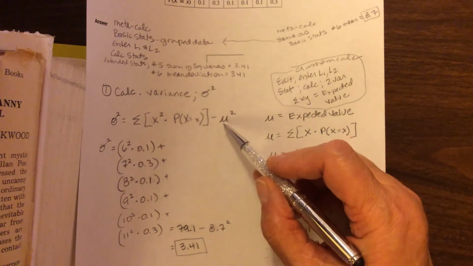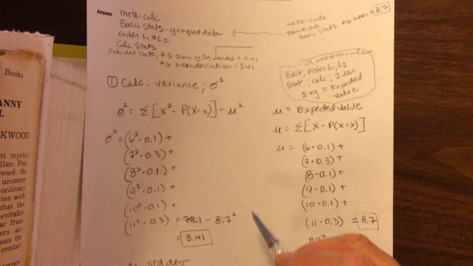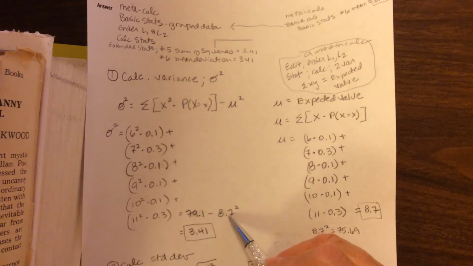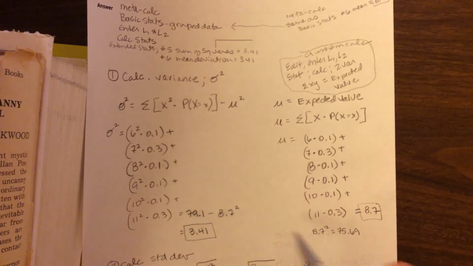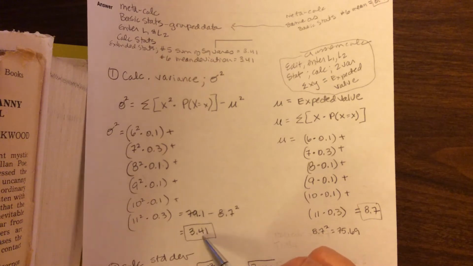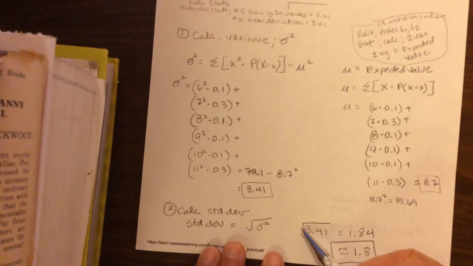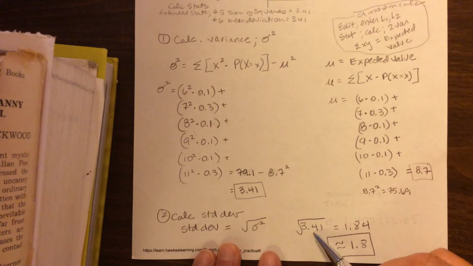And then it asks for the mean squared here. So I squared it, and I didn't actually show that right here, but that's 8.7 squared. I just put that in the calculator, and I got my variance. Then I'm going to take the square root of my variance and round that to 1 decimal place.